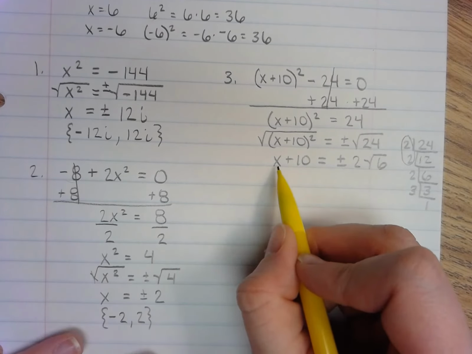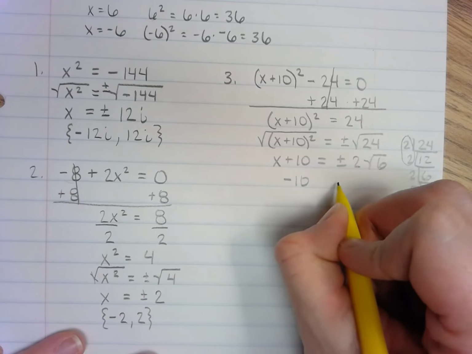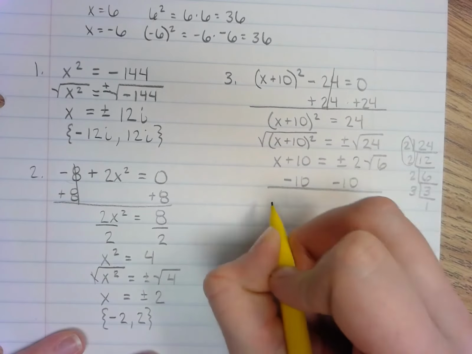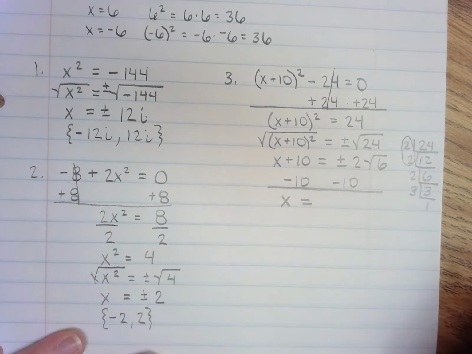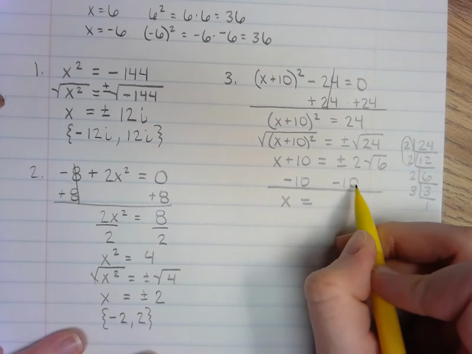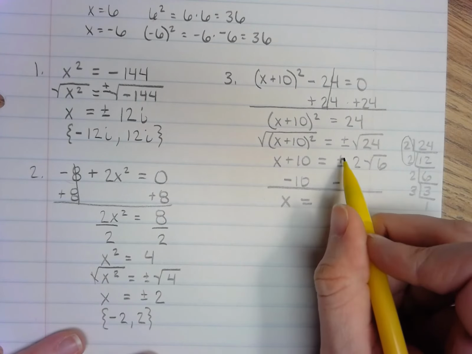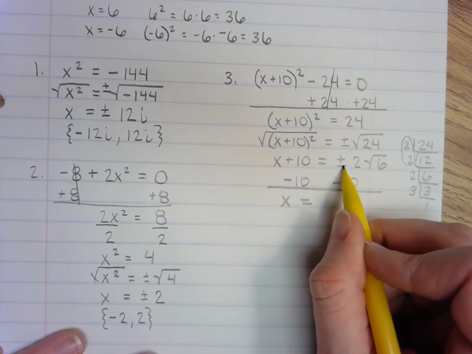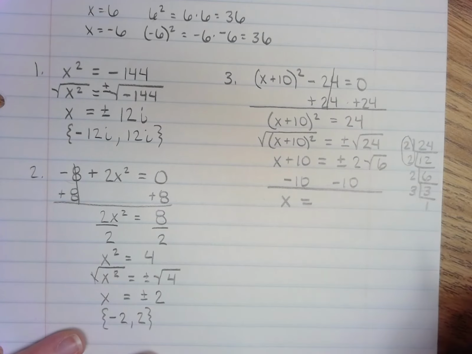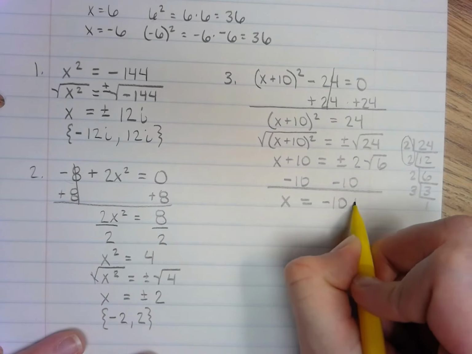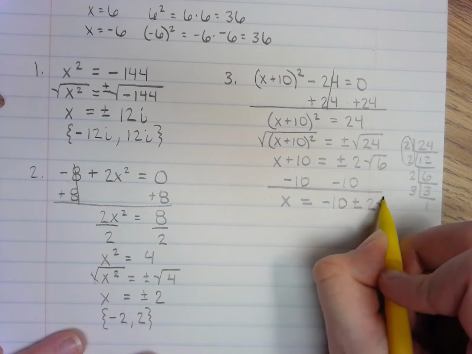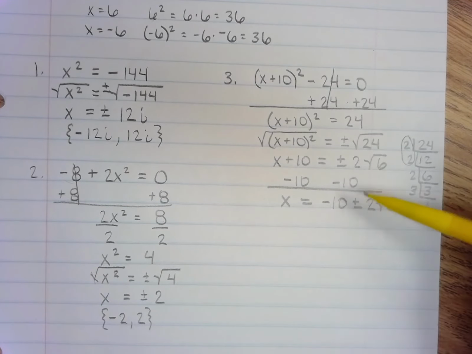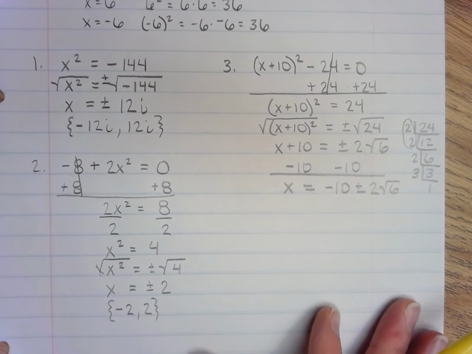We need to continue to solve by subtracting 10. So x equals, it's best to put this negative 10 first because we're going to add and subtract, plus or minus, the 2 square root of 6. So negative 10 plus or minus 2 square root of 6. The 10 is not plus or minus. It's the 2 square root of 6 that's the plus or minus. So be careful to keep the sign with the number that it goes with.